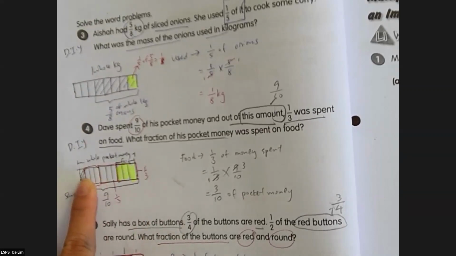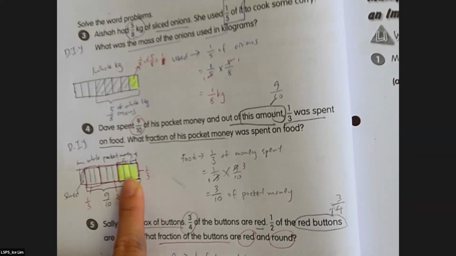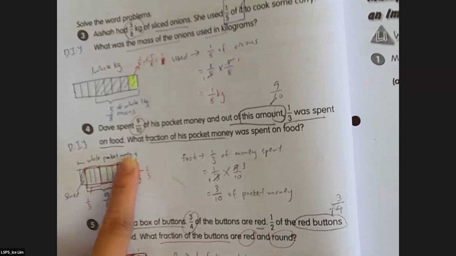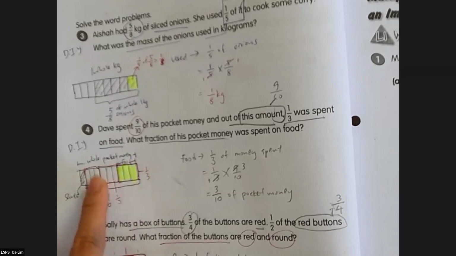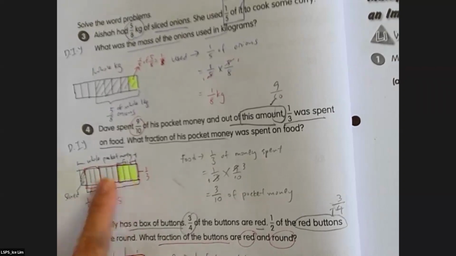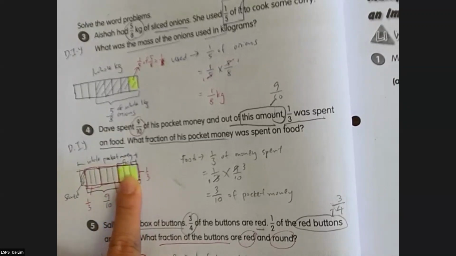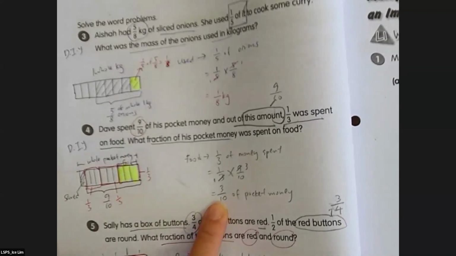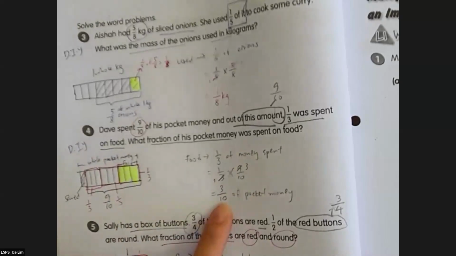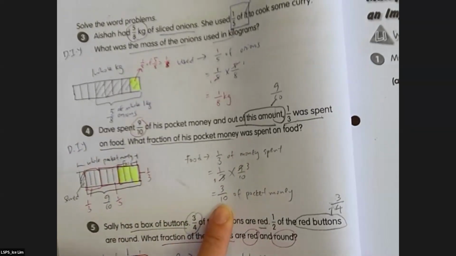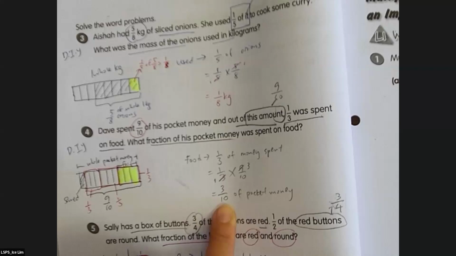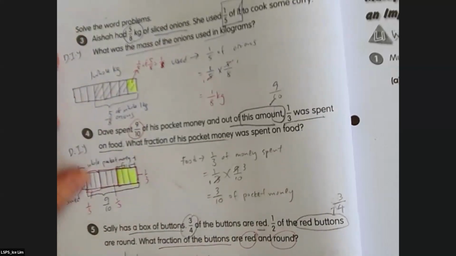Out of these 9 units, 3 units, 3 nines, it's also 1/3. That's 1/3. So three units is food. Now, how is it 10? It's because the whole pocket money is actually 10. Can you understand?